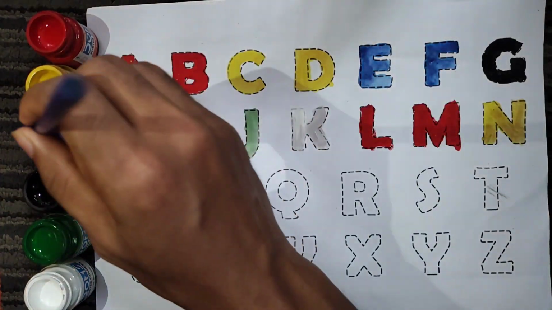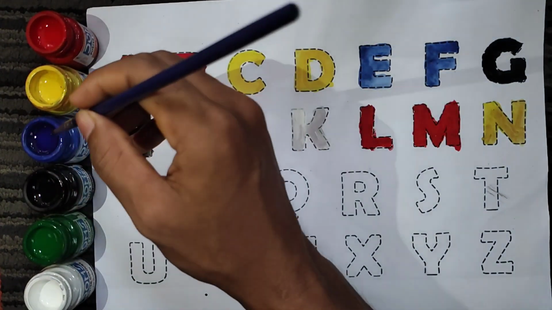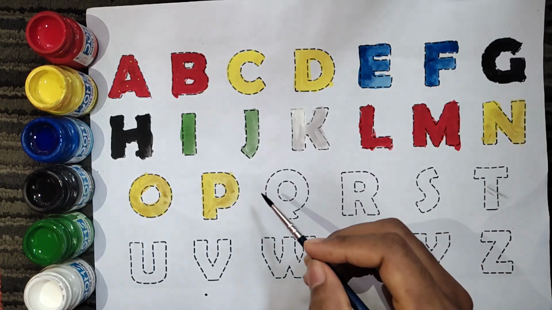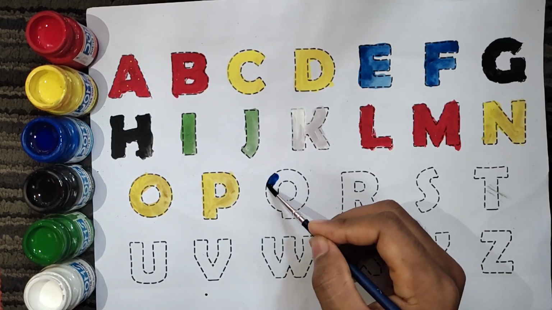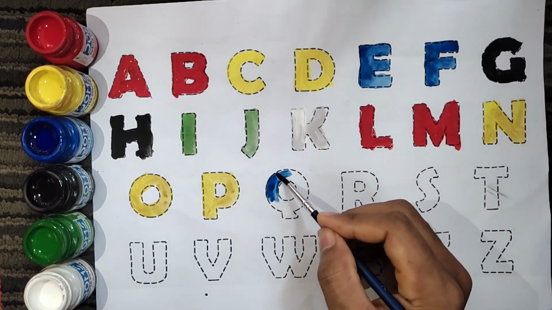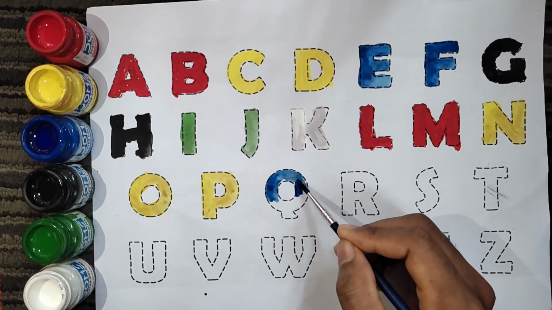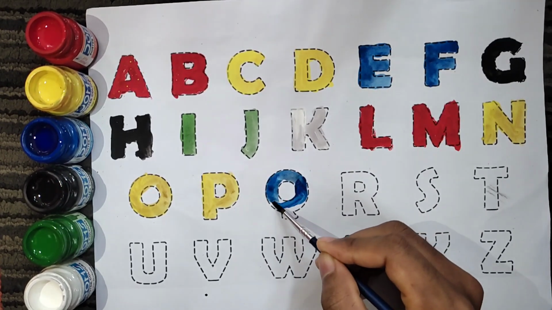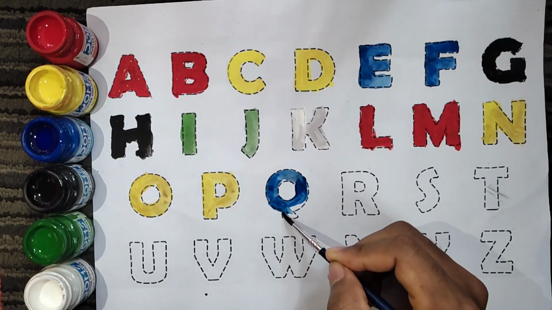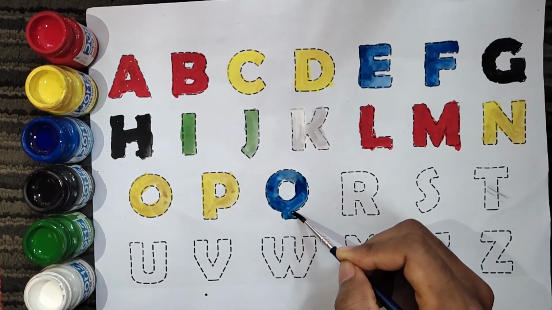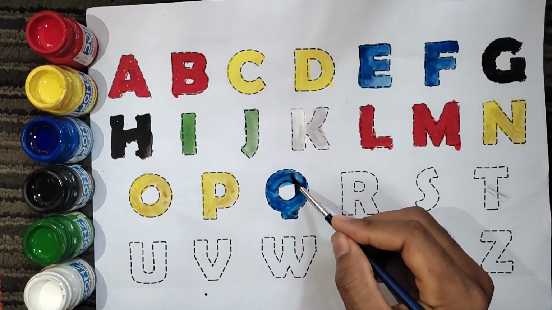Kids, now we are using blue color again and coloring the alphabet Q. Q for queen.